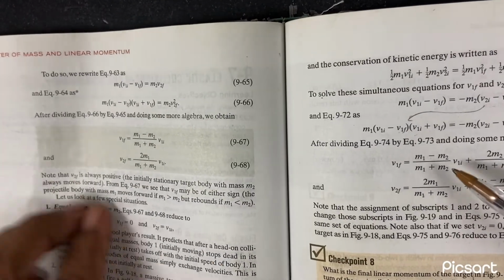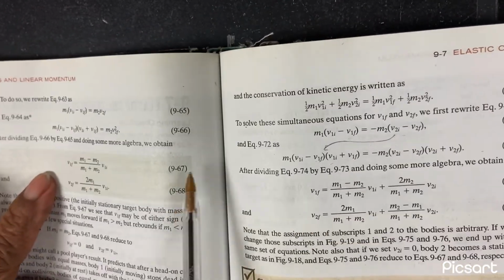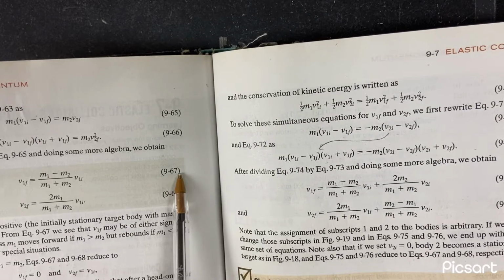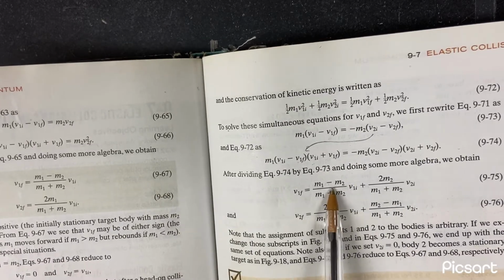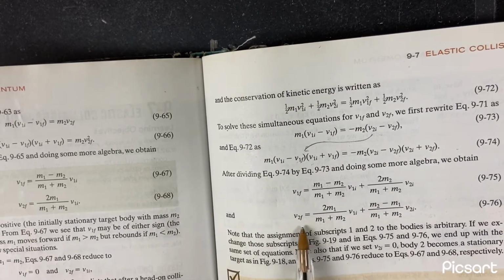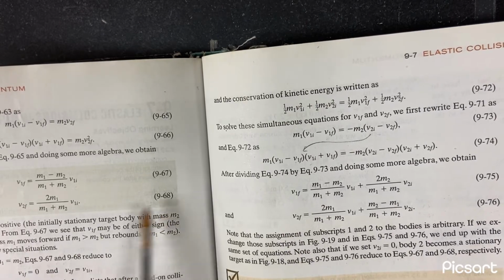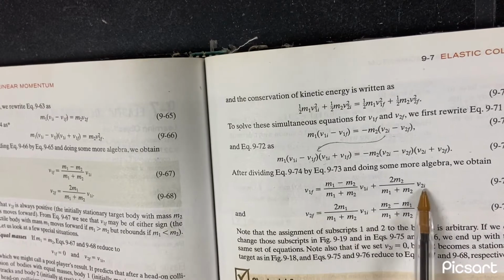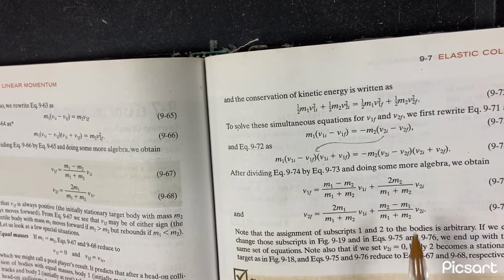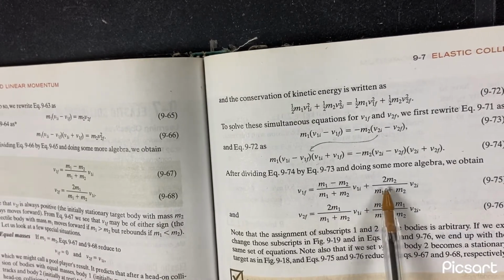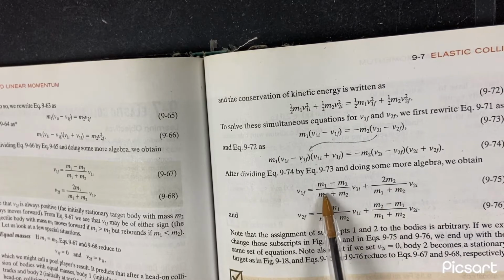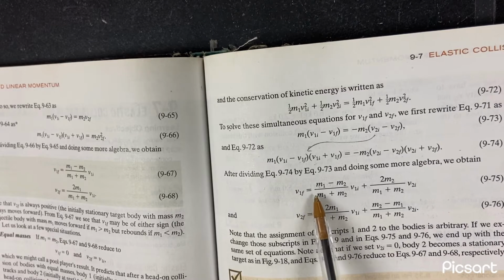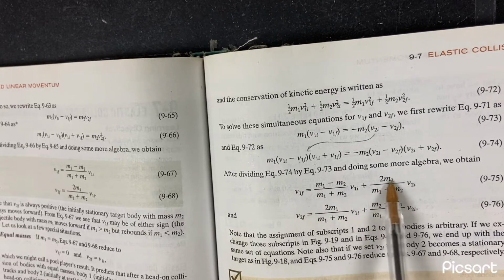Now over here, you're going to have equation 9.67 is this part, and 9.68 is this part. And this equation here is for when the ball or whatever you've been figuring out the velocity for is moving, if both are moving.